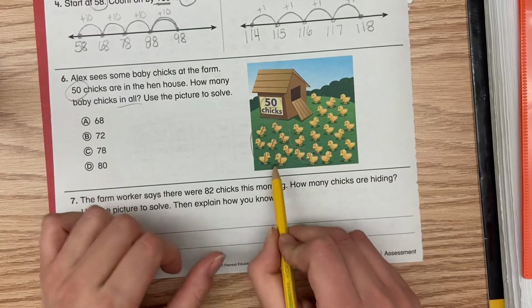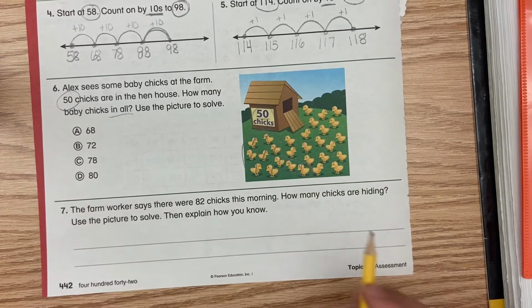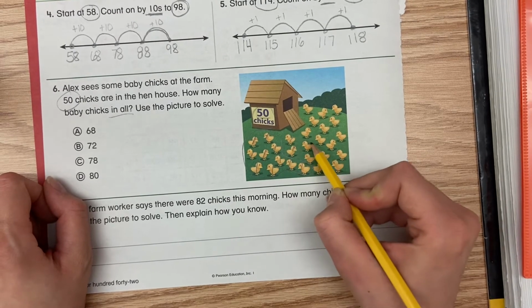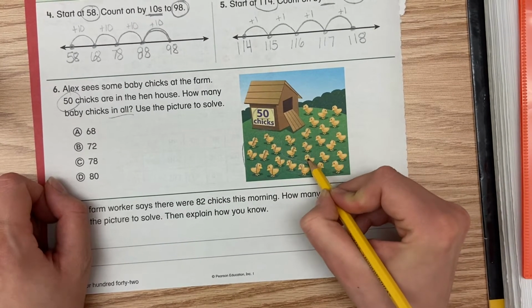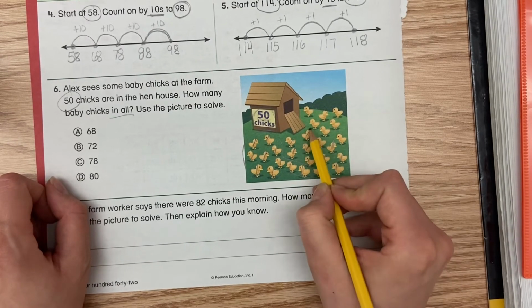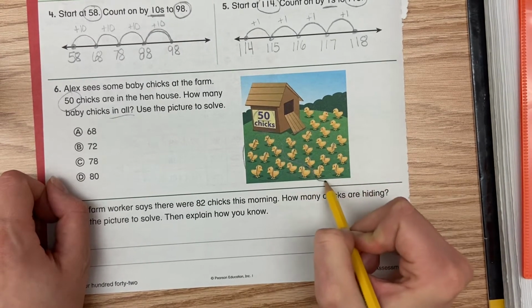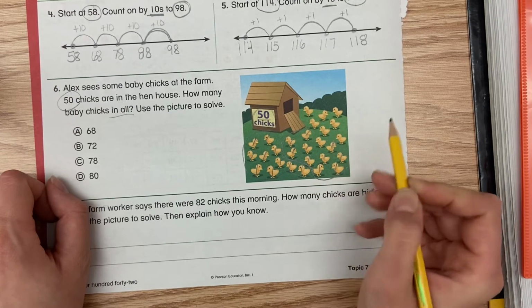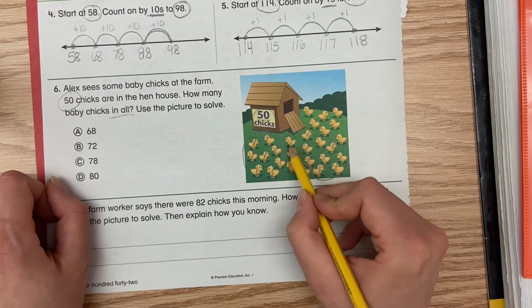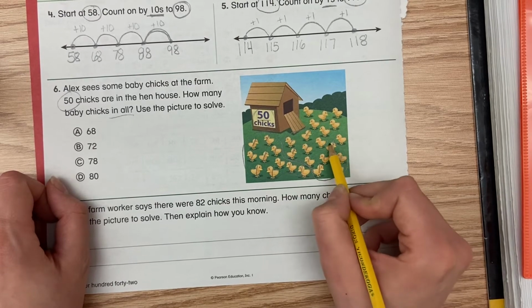Here's one group of 10. It's a little hard to see. Okay. 1, 2, 3, 4, 5, 6, 7, 8, 9, and 10. Here's another group of 10.